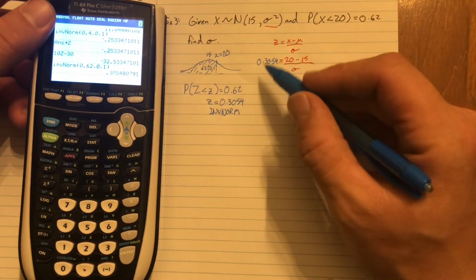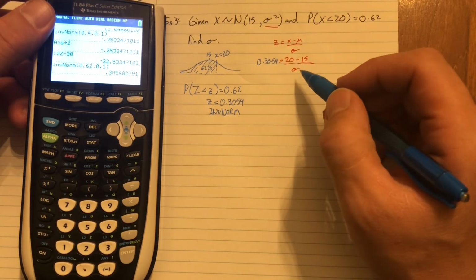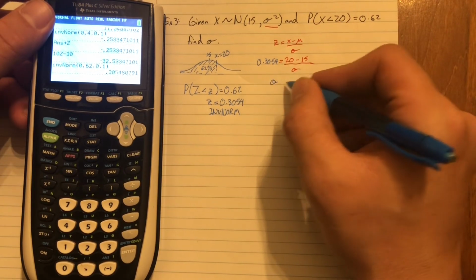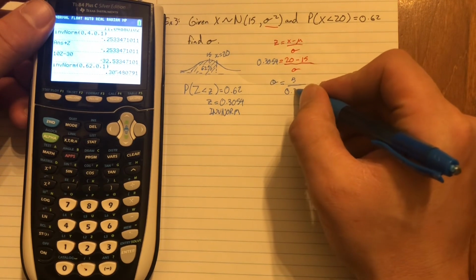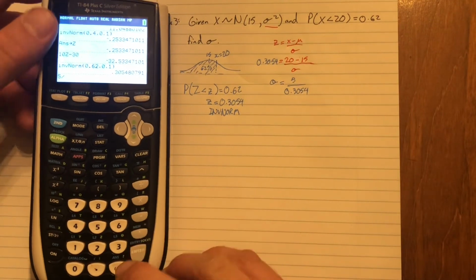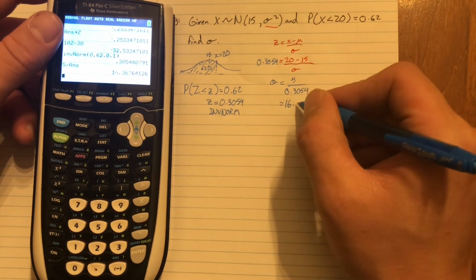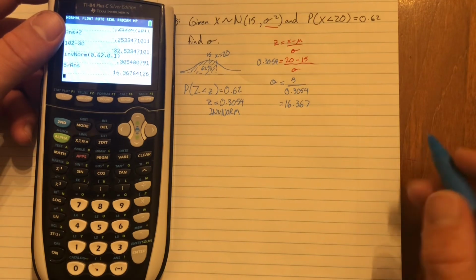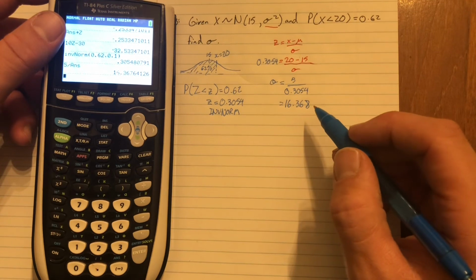So now I simply have this formula. It's a simple linear equation. I just have to solve it for sigma. So I'll multiply both sides by sigma and divide both sides by 0.3054. And so I'll have 5 over 0.3054. So 5 divided by that answer is equal to 16.367, or 16.368 if we're rounding to 3 decimal places.